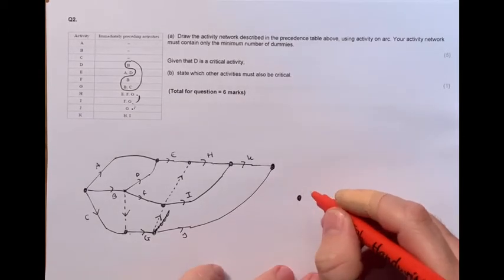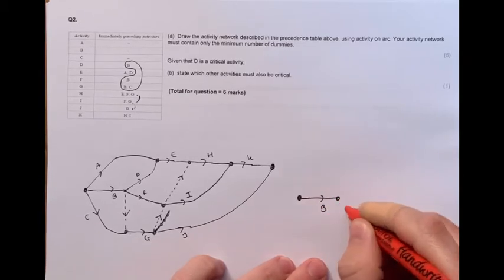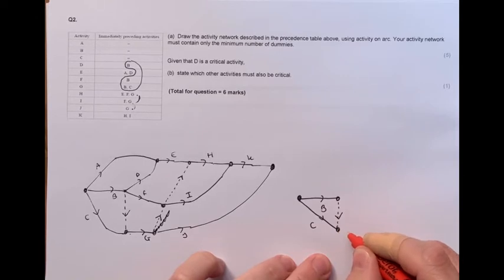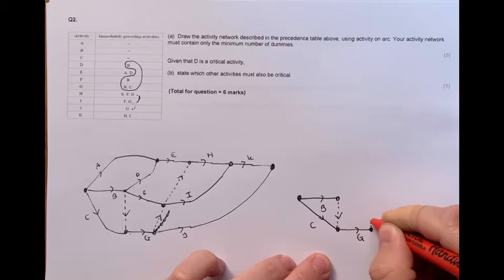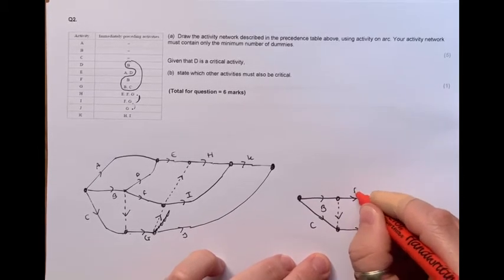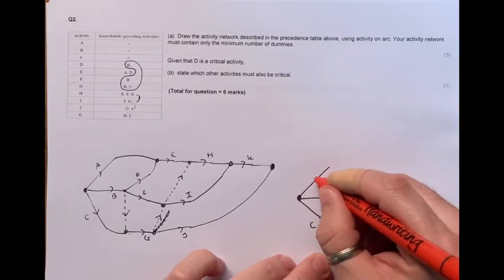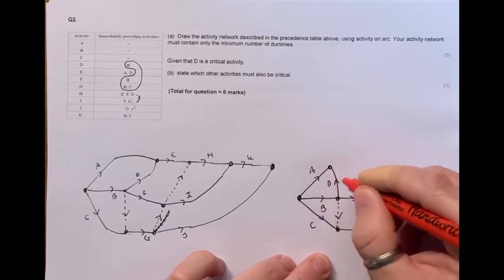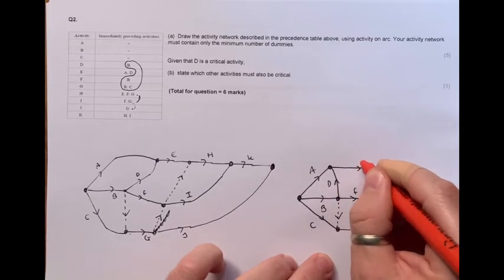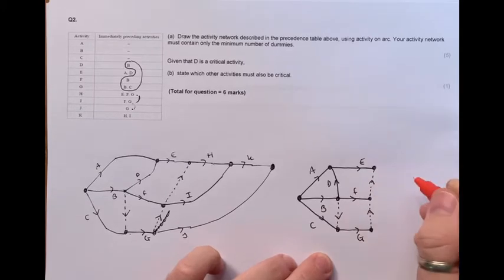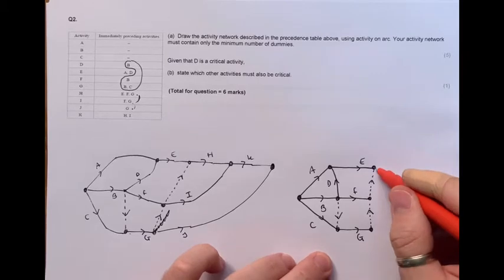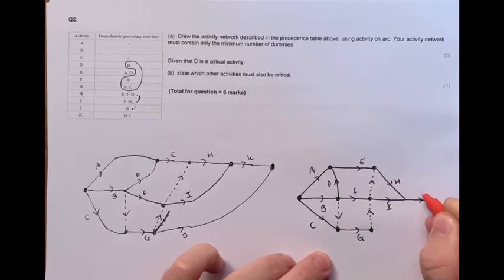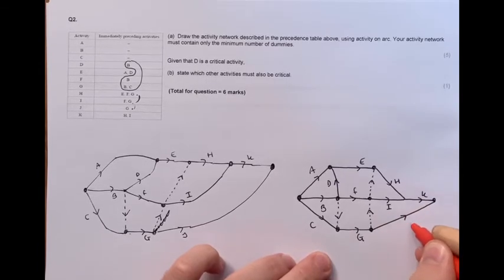So, starting node, we could do B, and then I can do G, dummy up to join F, need A to here, and then I need D, G, another dummy up to A, then I've got I and H, and then K, and then join up with J. So just make it look a little bit neater.